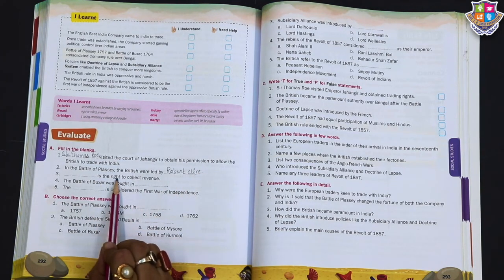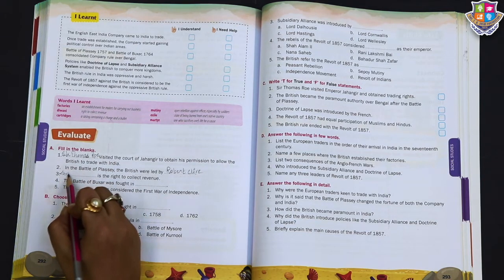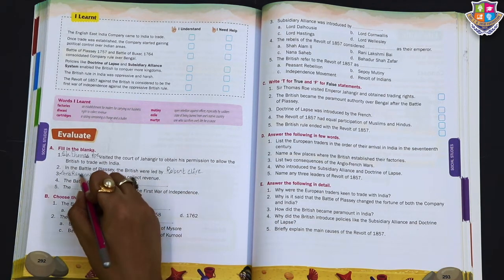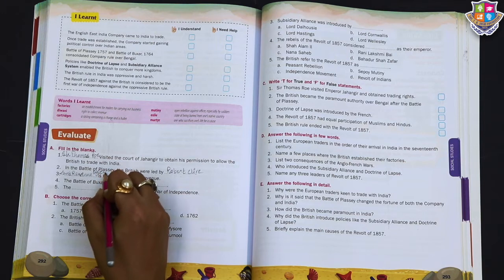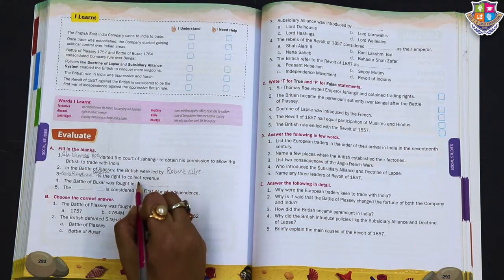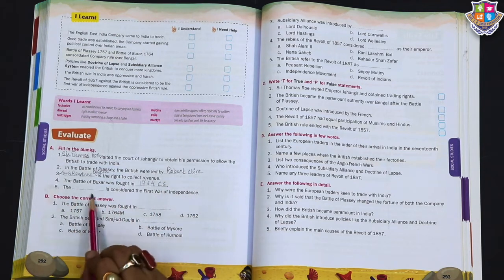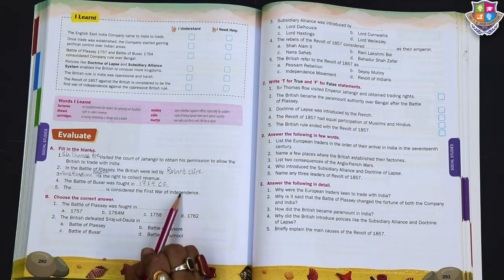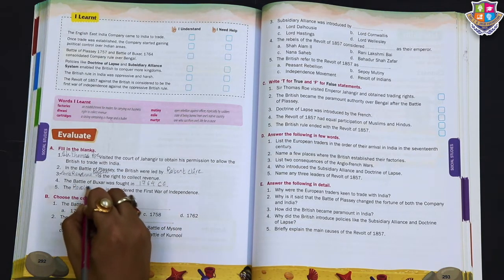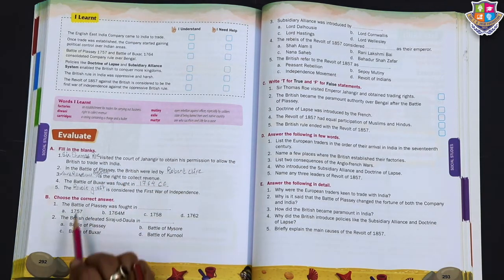Next, Dash is a right to collect revenue, the land revenue system. The Battle of Buxar was fought in Dash, in 1764 CE. The Dash is considered the first war of independence, the revolt of 1857. Okay. Next, choose the correct answer.